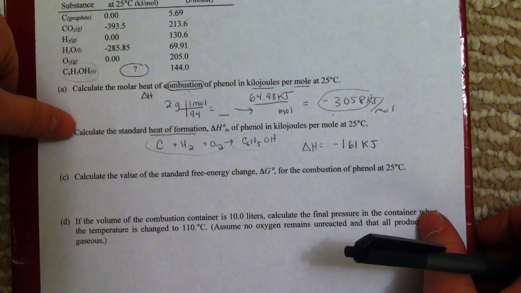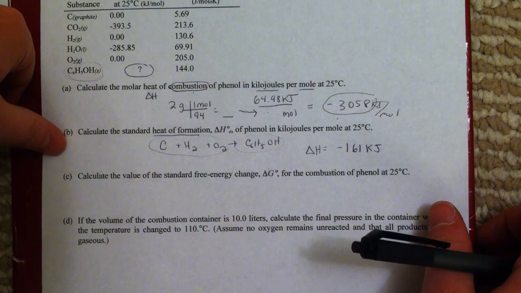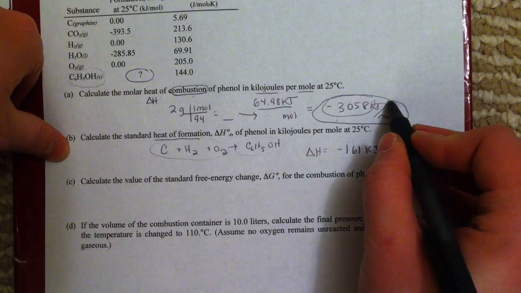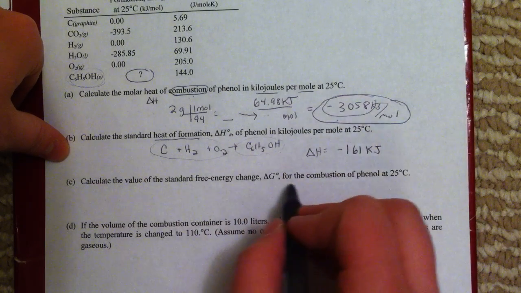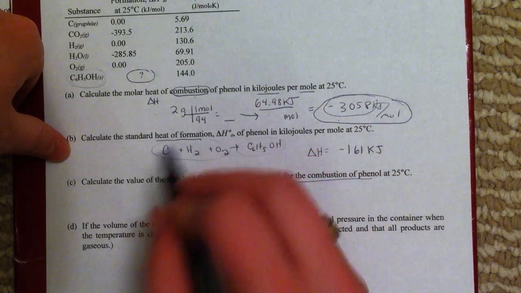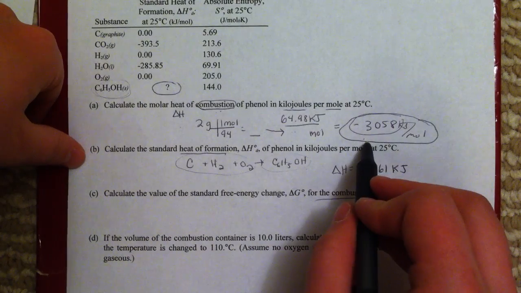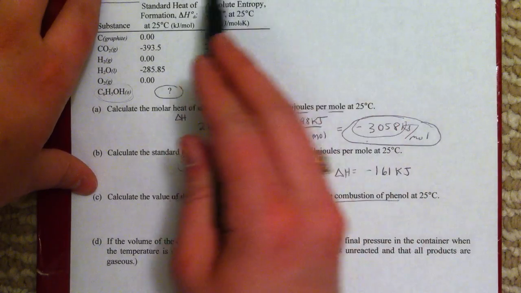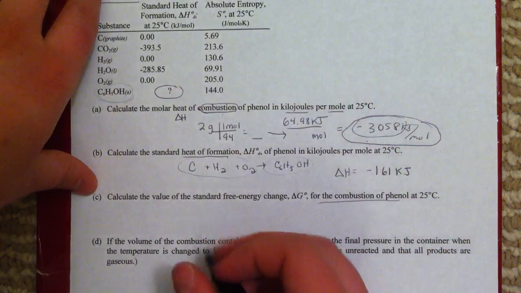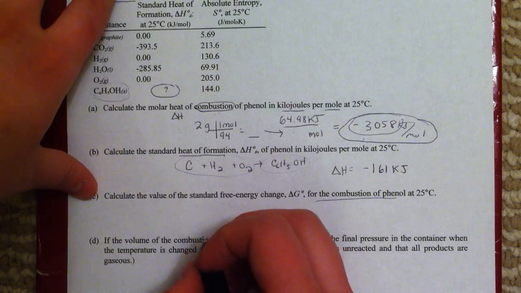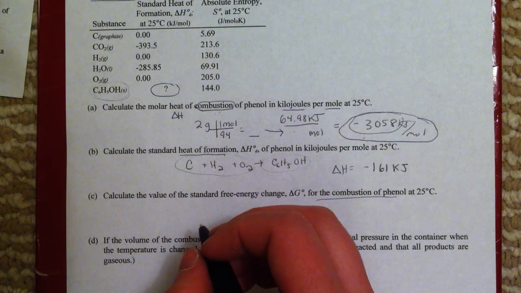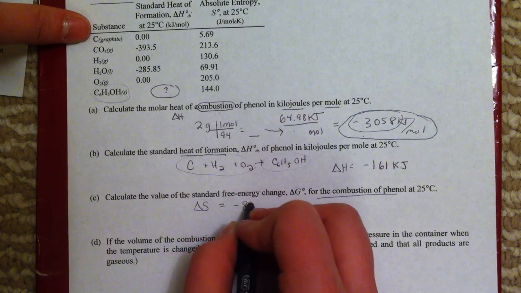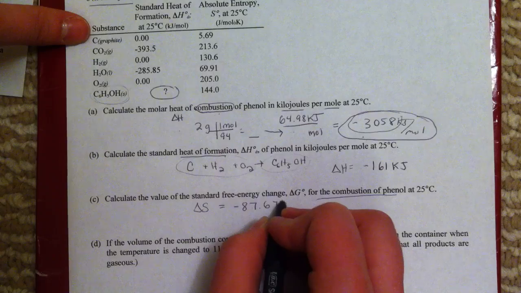Then we need to calculate the value of G. So we have H for the reaction. We want to use this one because we're talking about G for the combustion reaction, not for the formation reaction. So we have H, and we can find S because we can do entropy of the products minus entropy of the reactants. And just remember to do the number of moles of each one. So you're going to calculate S, and you'll get negative 87.67 joules.